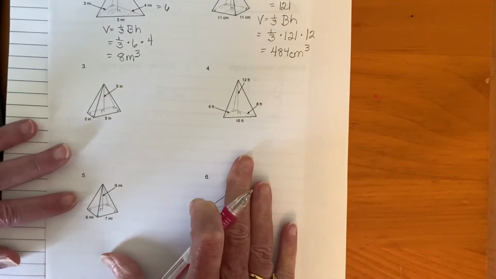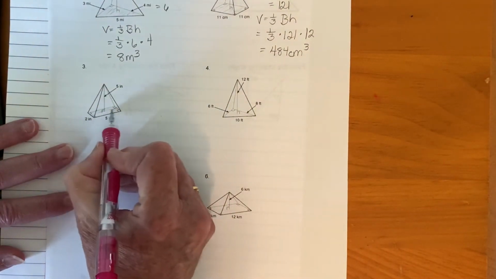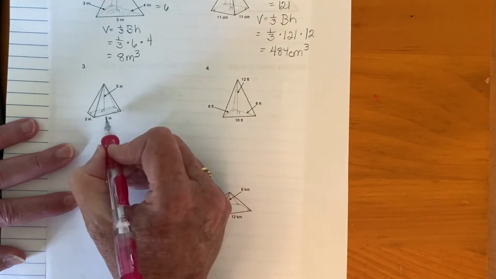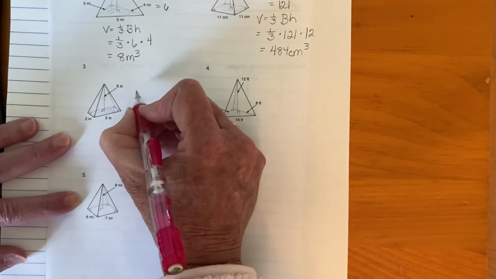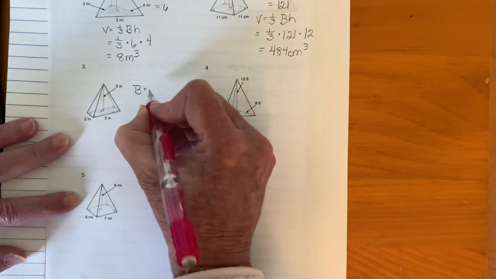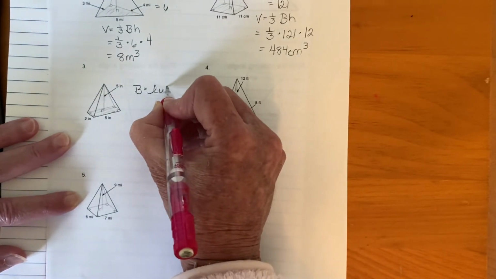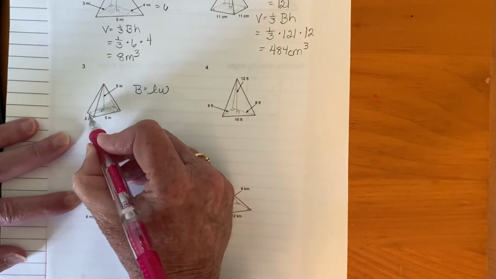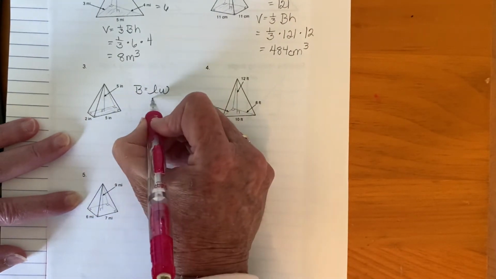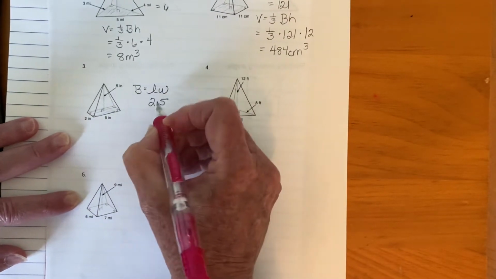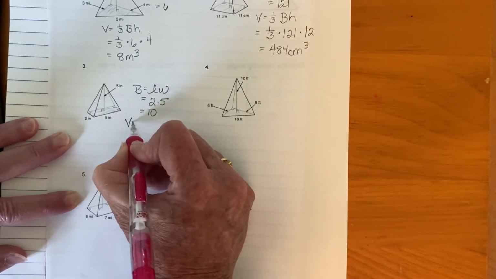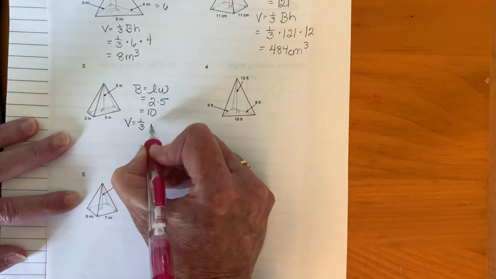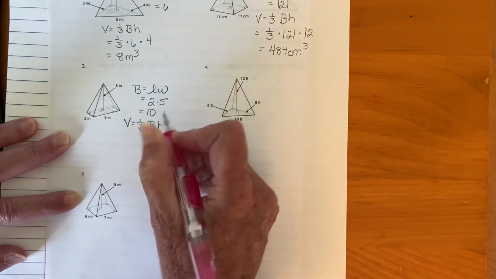All right, on this one, our base is right here. So we are looking at a rectangular pyramid. So the area of my big B is going to be length times width, or base times height, whichever way you want to say it. 2 times 5 is 10. Volume is 1/3 the area of the base times the height.